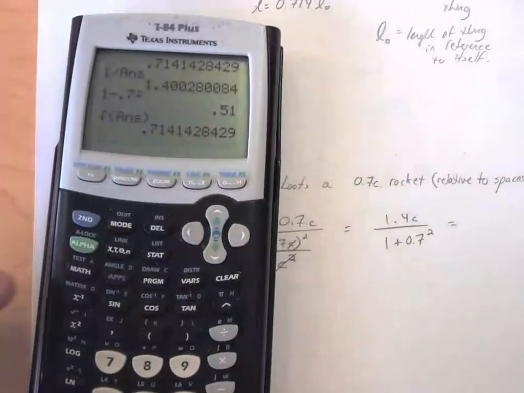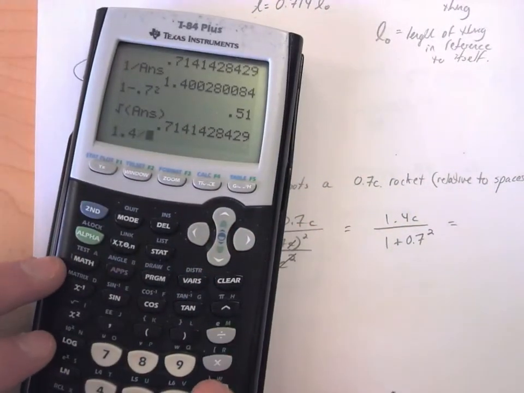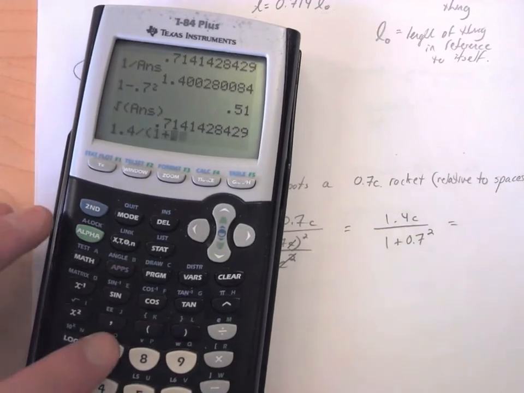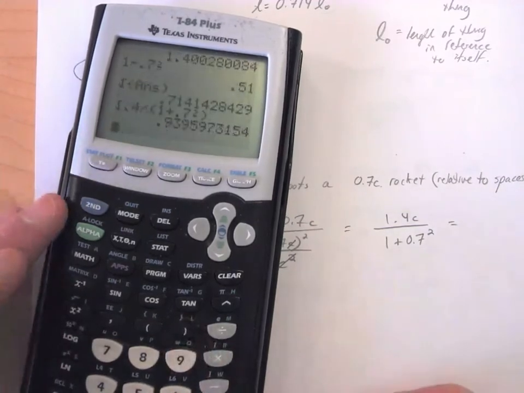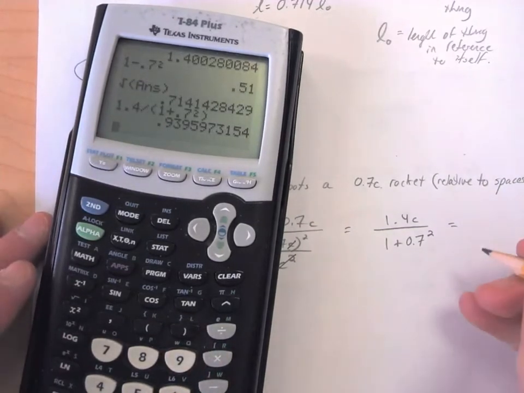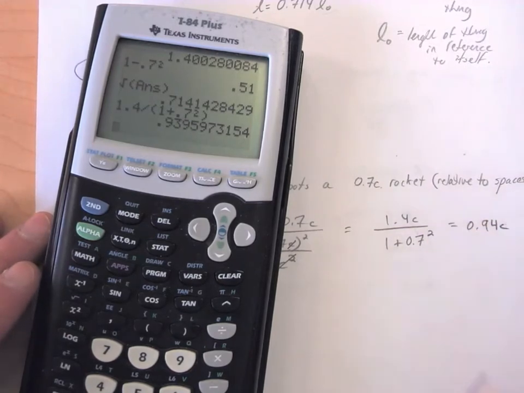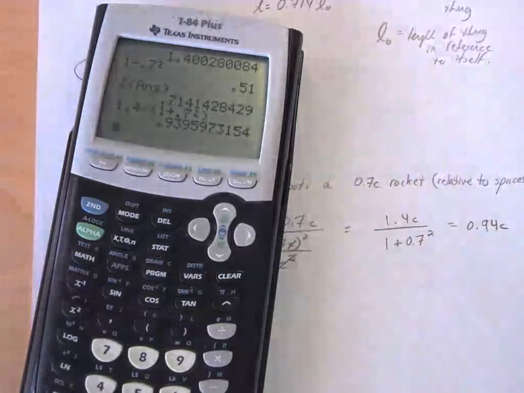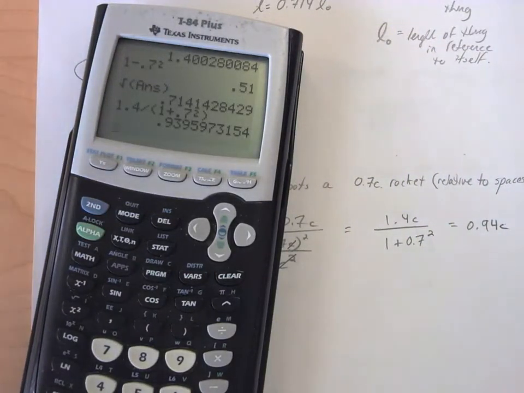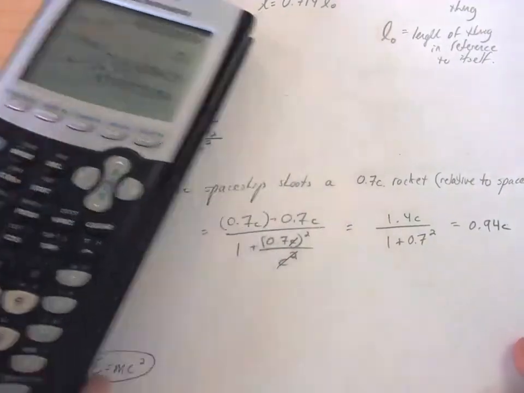So 1.4 divided by 1 plus 0.7 squared gives 0.94, and the c is still there. So the relative speed will be 0.94c. It'll never be more than c, essentially.